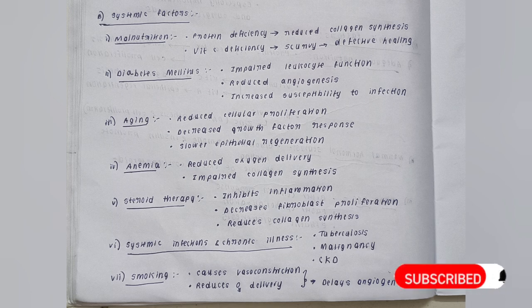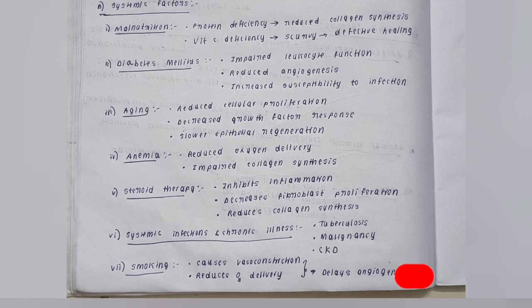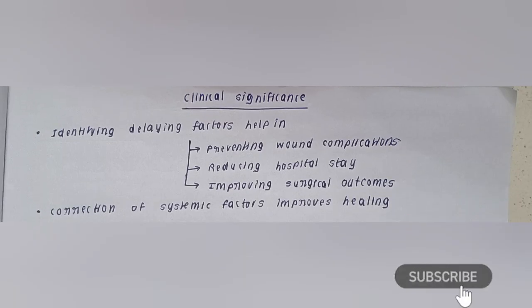Systemic infections and chronic illnesses like tuberculosis, malignancy, chronic kidney disease can all result in delayed wound healing. And last but not the least, smoking, which causes vasoconstriction and reduces oxygen delivery. This results in delayed angiogenesis. Angiogenesis is again another 5-mark topic which we are going to deal with in a separate video.